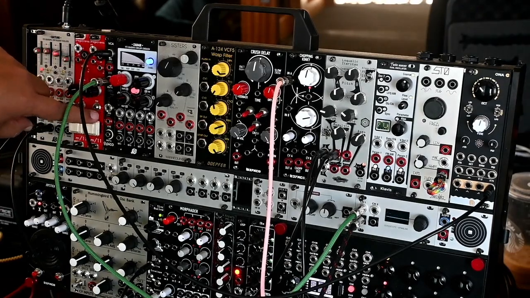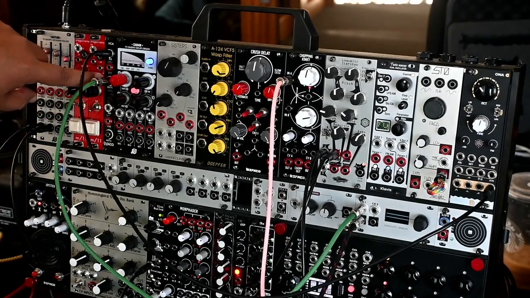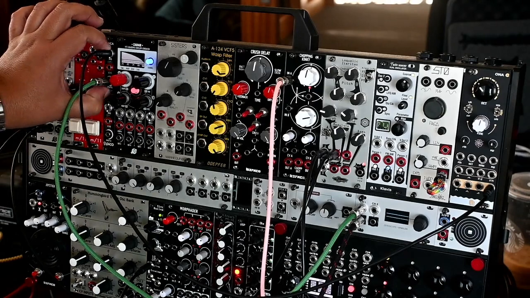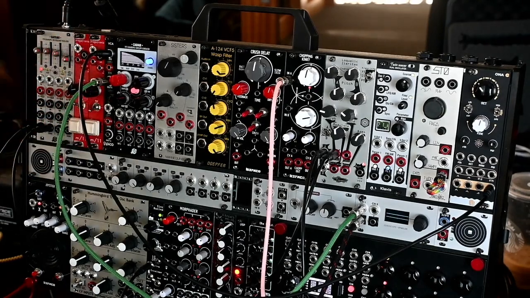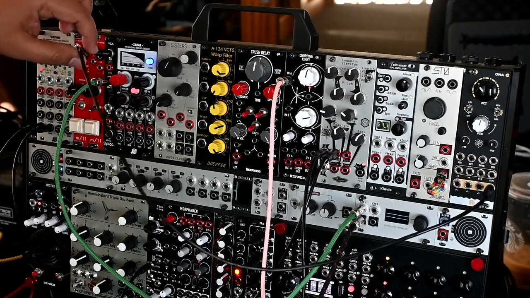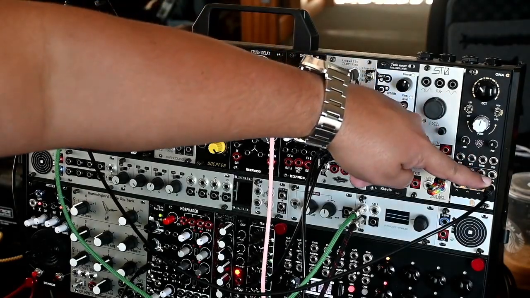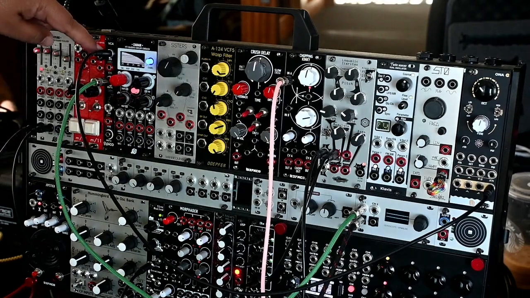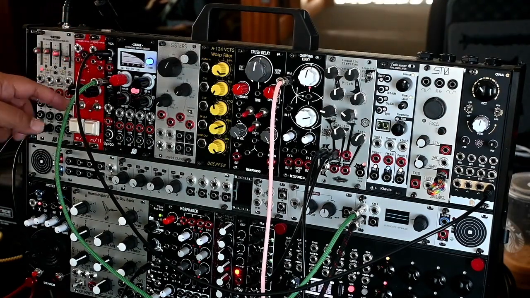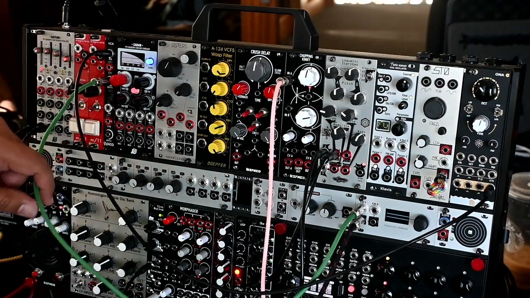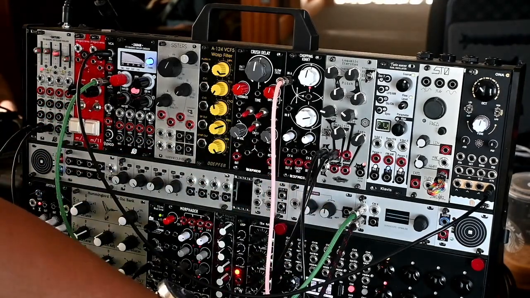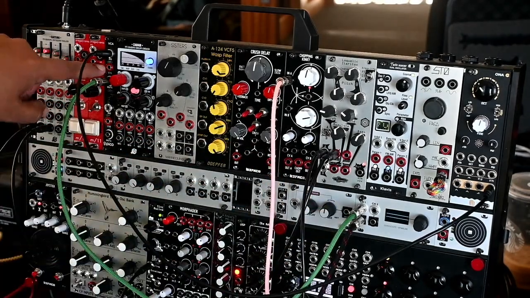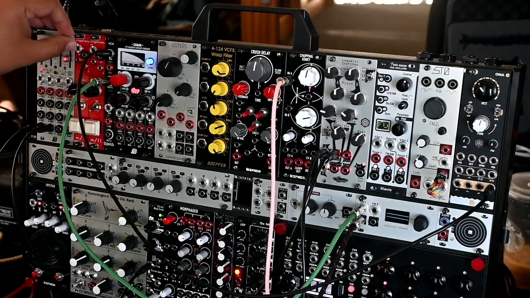Now I'm plugged into a Pico VCA. This one has 2 VCAs in one module, which is really nice. But you'll notice that as soon as I go from my output from the oscillator to the input of the VCA, and then the output of the VCA back to our oscilloscope, which goes out to our mixer, I don't have any sound.